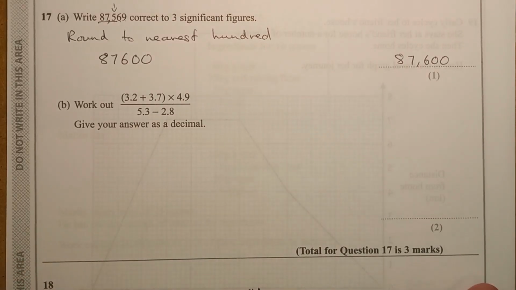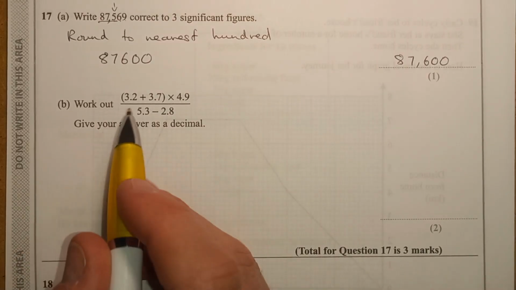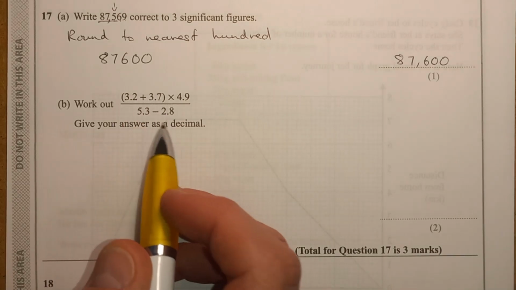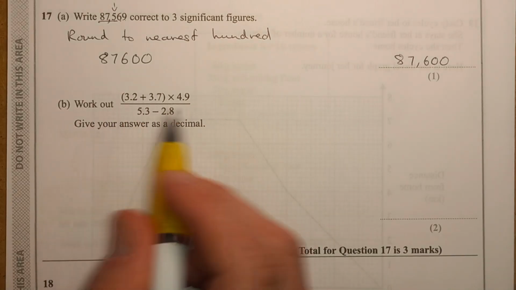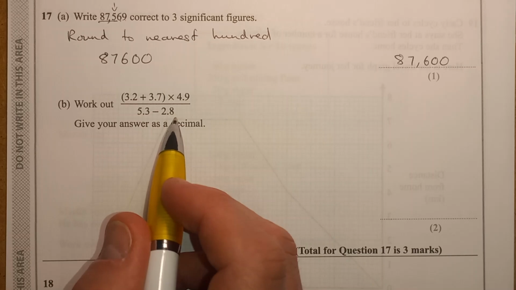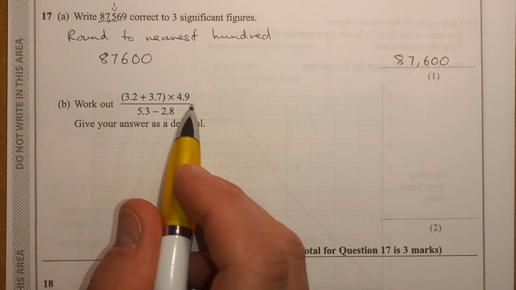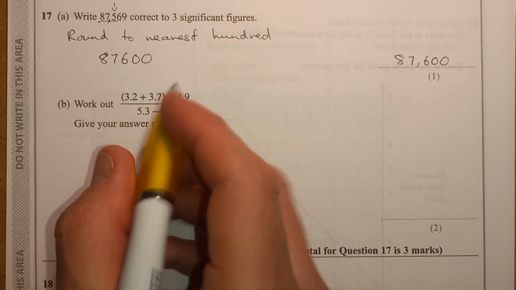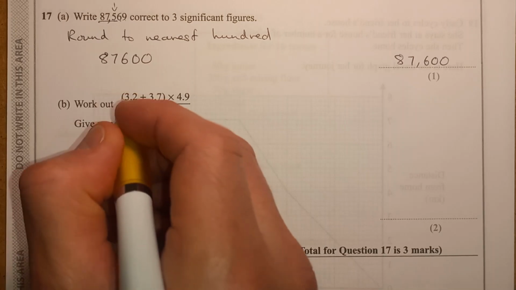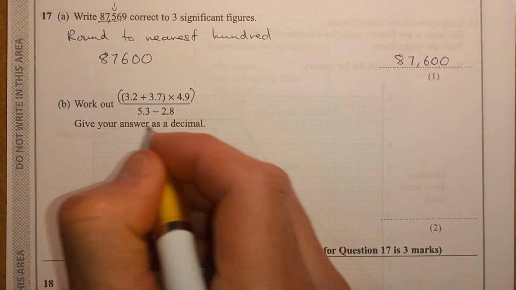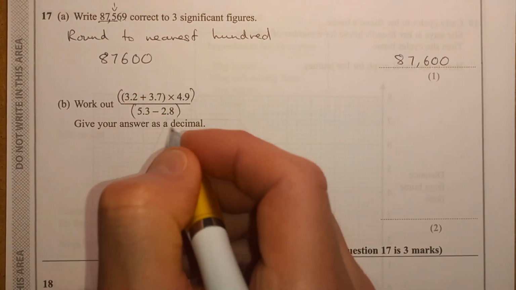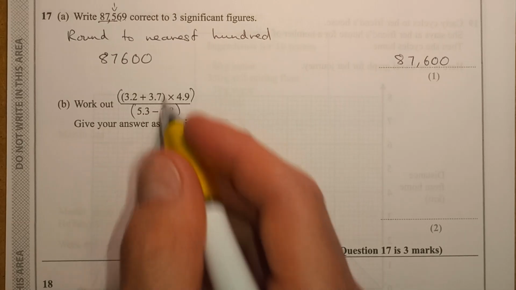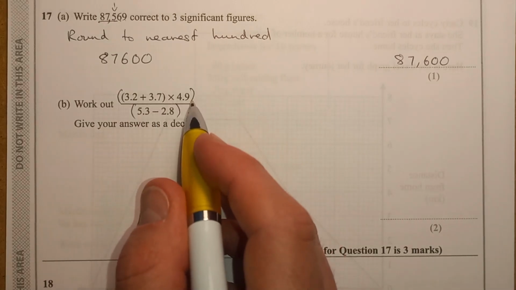For part B, work out 3.2 plus 3.7 in brackets times 4.9 all over 5.3 minus 2.8. Now, because it's all over, written almost as a fraction, this division means that everything on the top needs to be done separately and everything on the bottom separately, and then divided. So let's do this bit at the top.